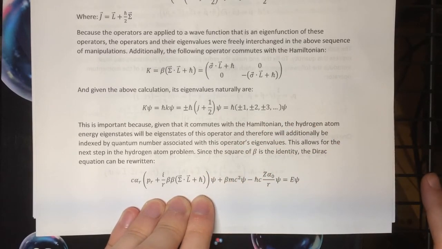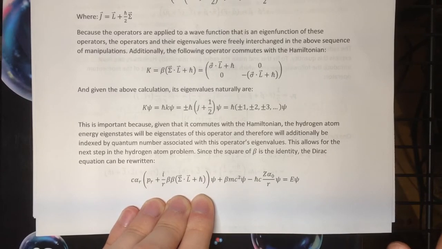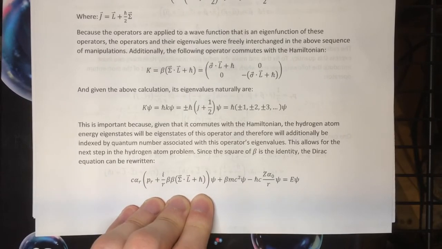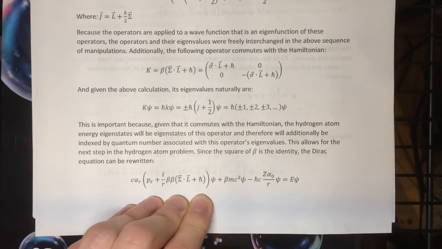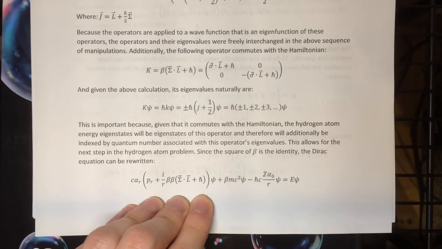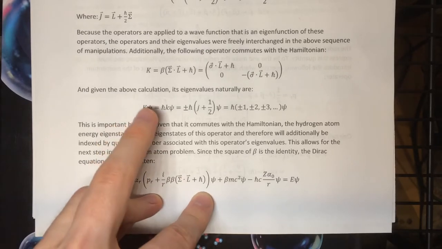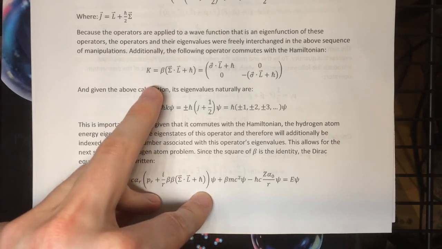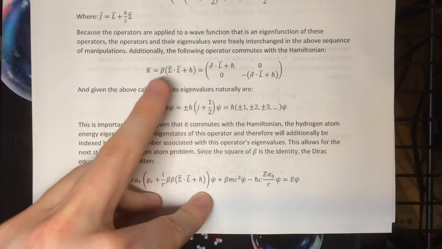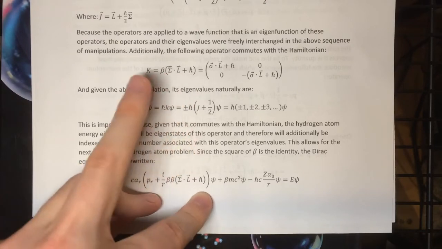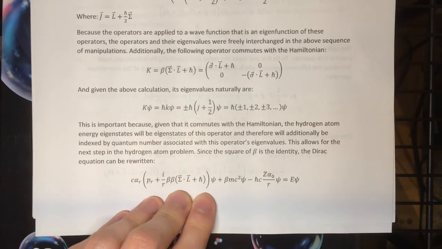This allows for the next step in the hydrogen atom problem, and that's studying the radial equation. So we'll postpone the rest of the angular part. The reason why we studied the angular operator here was to get the eigenvalues and to ultimately get an operator that commutes with the Hamiltonian, a version of the angular operator that commutes with the Hamiltonian. So then the eigenvalues of that operator can be used to index the states.